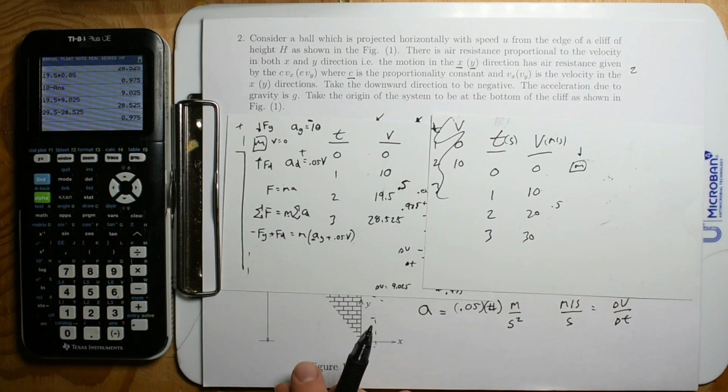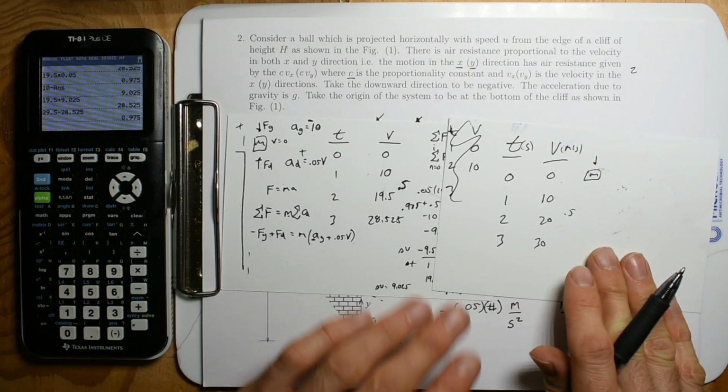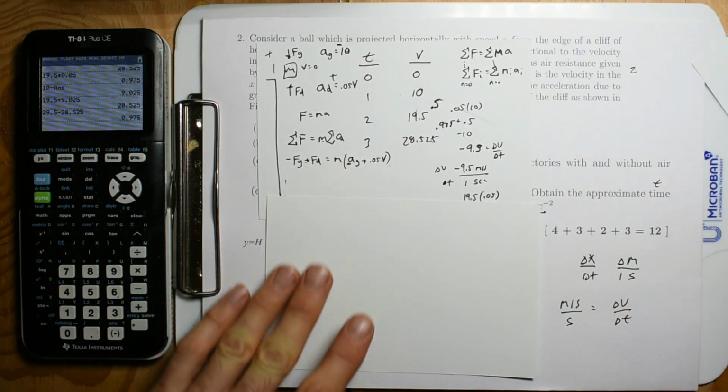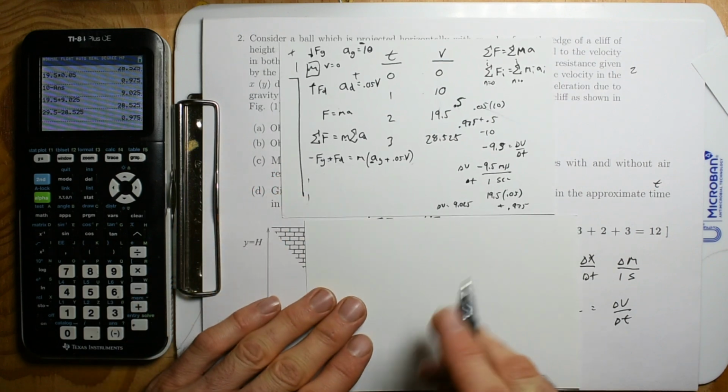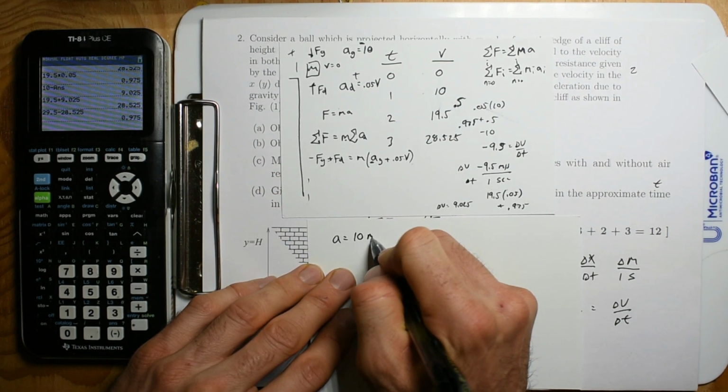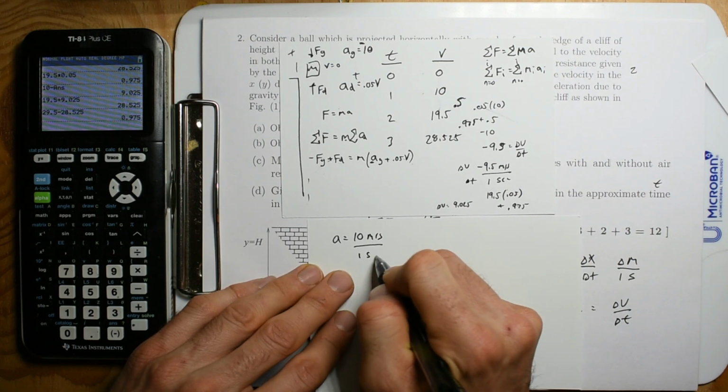So there you go. What we're going to do in the next video is try to get more accurate. Because I could say acceleration is 10 meters per second per 1 second.